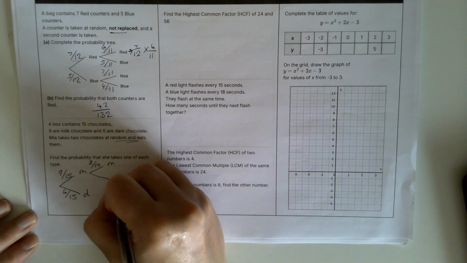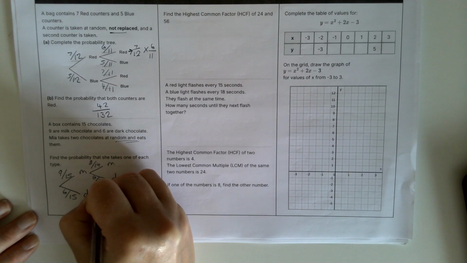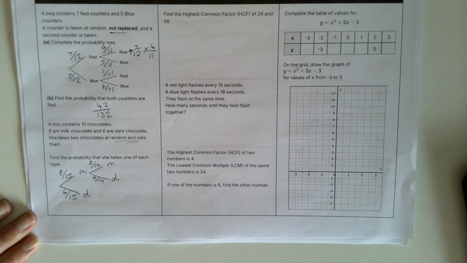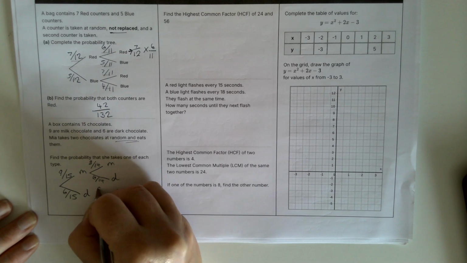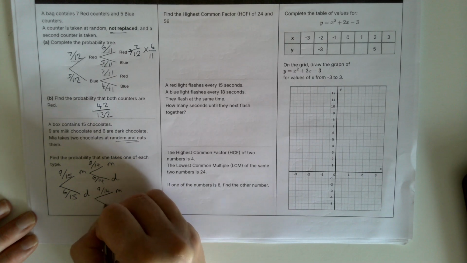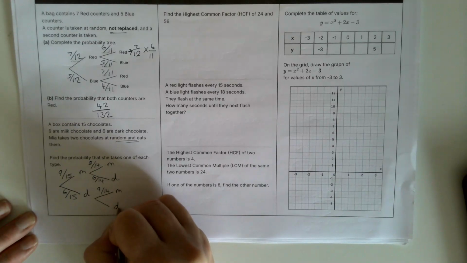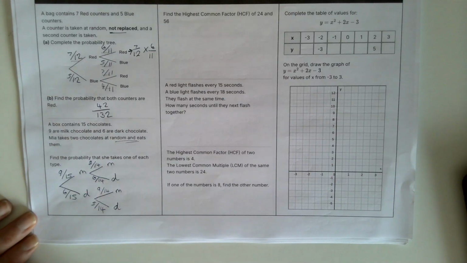Or if you pick a milk on your first go, then out of the darks you've still got 6 dark chocolates, but you've only got 14 to pick from. If you pick a dark chocolate first, you still have all 9 milk chocolates, but you've only got 14 chocolates to pick from. If you pick a dark chocolate, you've only got 5 left out of 14.